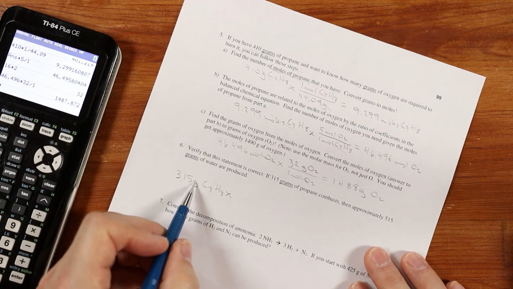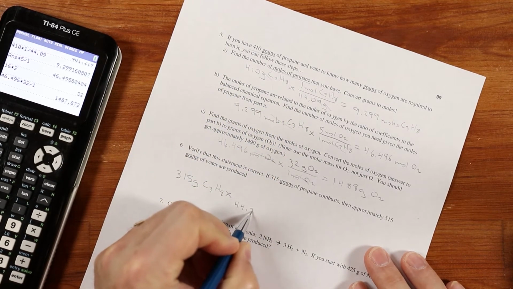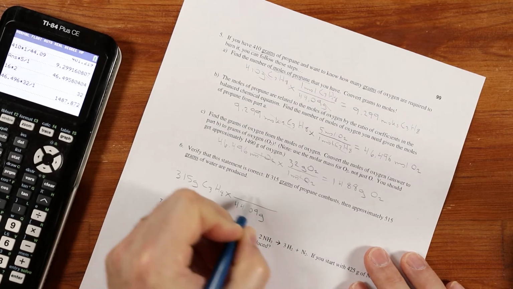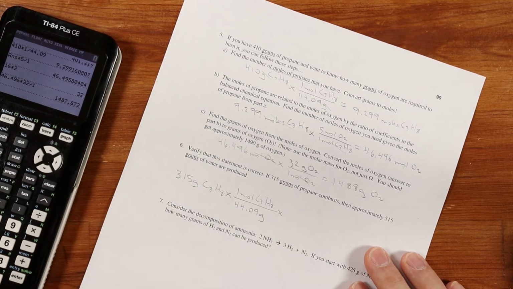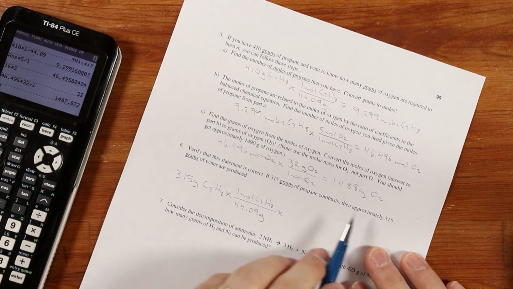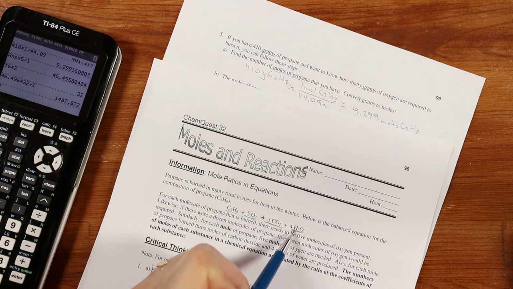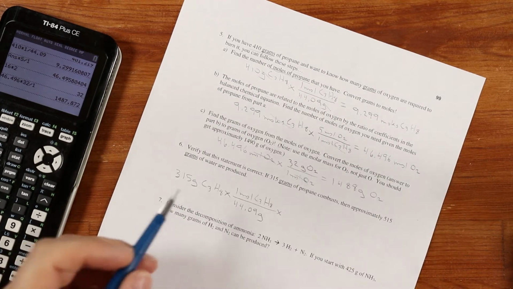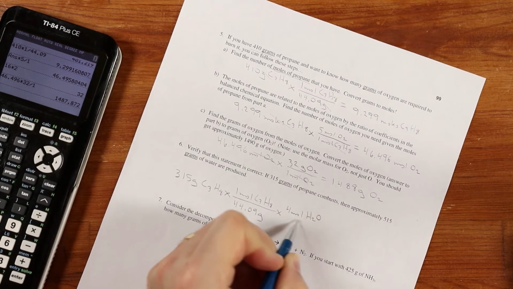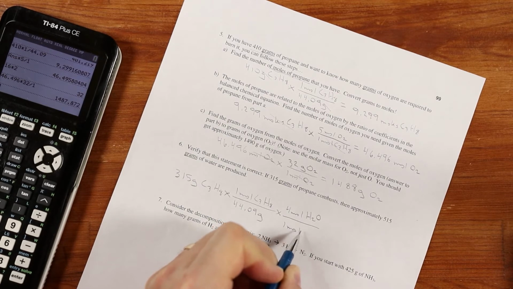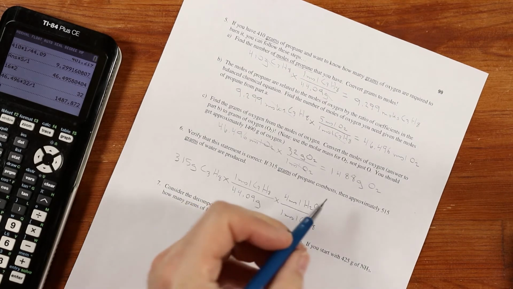I want to convert my grams to moles first. Molar mass is 44.09 grams in 1 mole C3H8. Now, I want water. I know from my balanced equation here that there are 4 moles of water for every 1 mole of propane. So here I'm going to have 4 moles of water for my 1 mole of C3H8, my propane, from my balanced chemical equation.